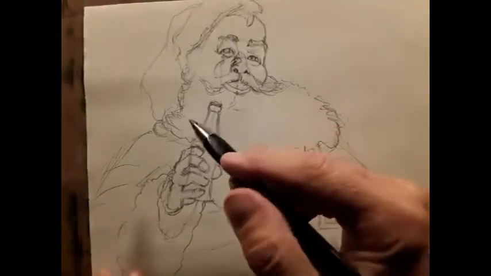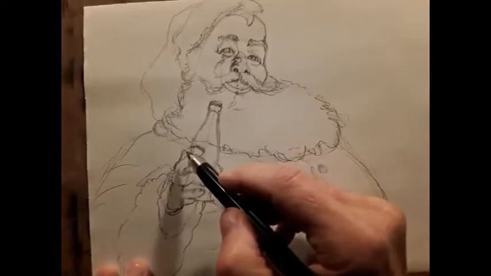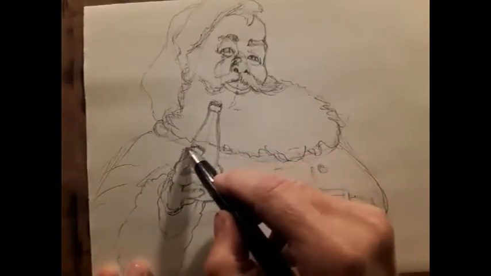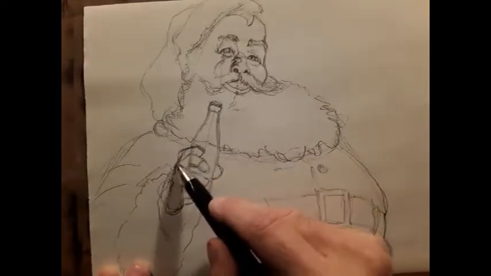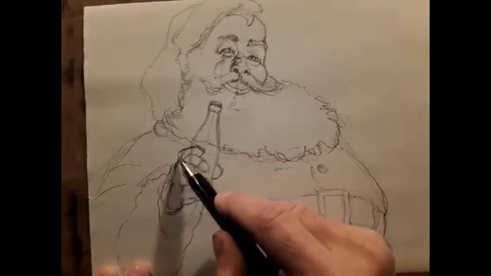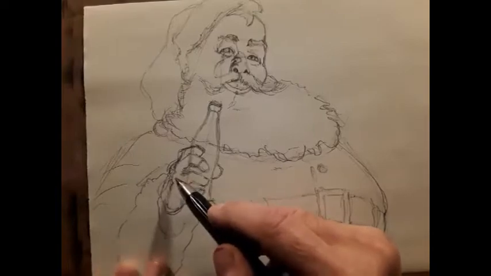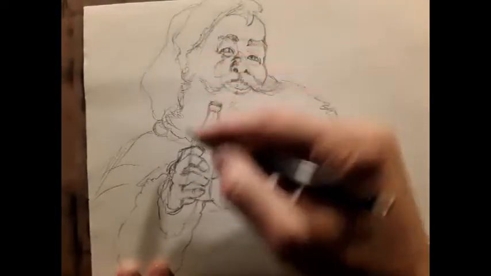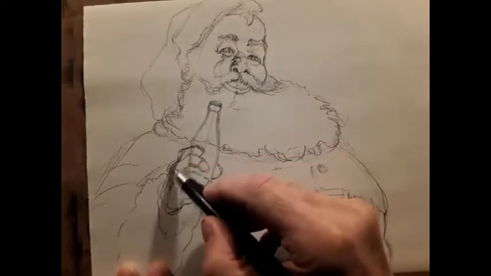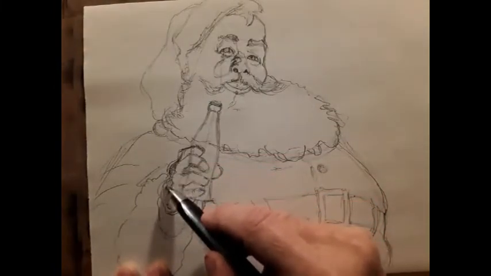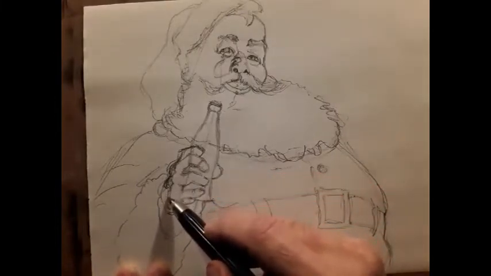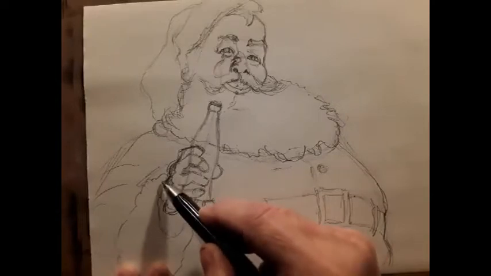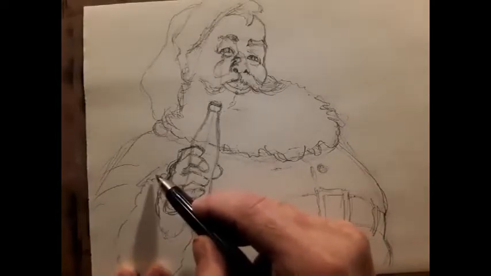In fact, yeah, I think it's just the width of the hand. So let me move some of these lines over a bit. And of course the bell may not necessarily be in the right place either. So I'm going to compromise and do a little of both. I'll move the hand to the left a little bit before I make it too concrete in its details. Okay, I think that'll work.